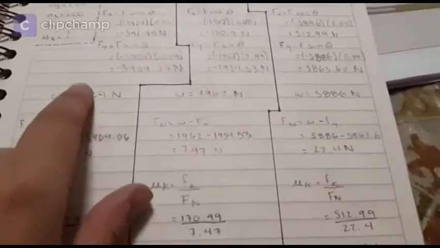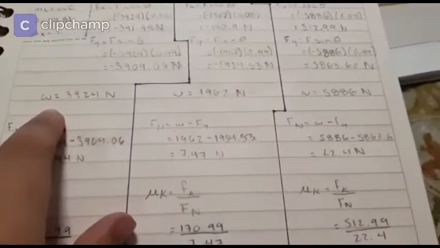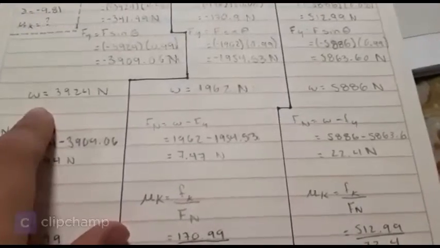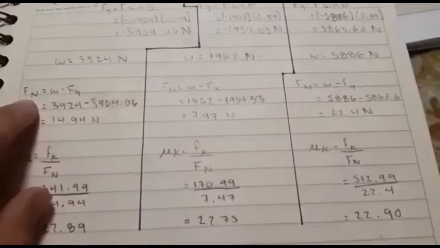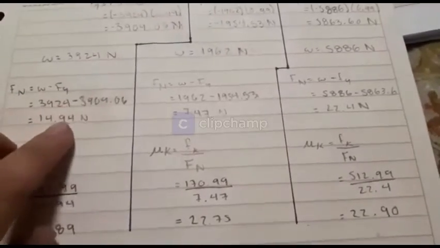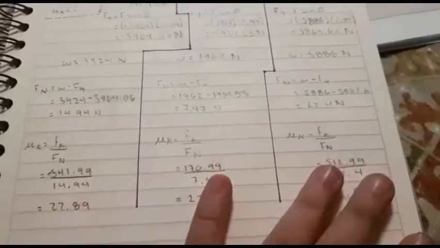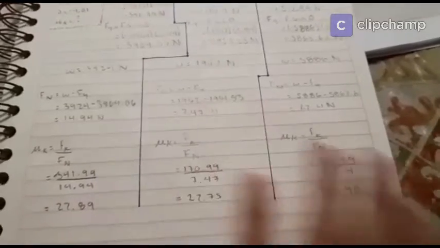Now, we're going to use the formula. The same formula is going to be used for the W. Now we are going to use the formula for normal force, that is W minus Fy. And the same, three different answers.